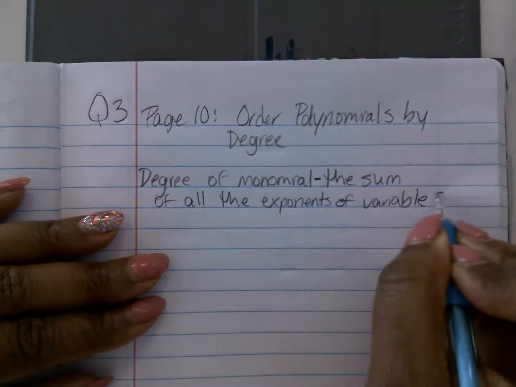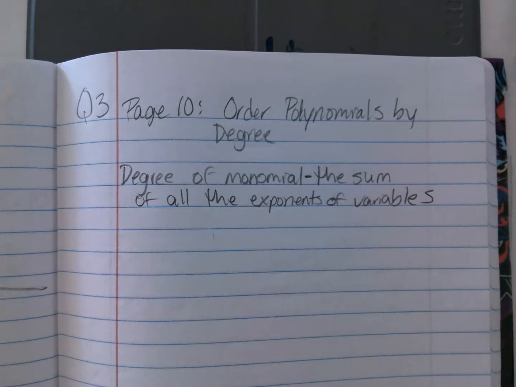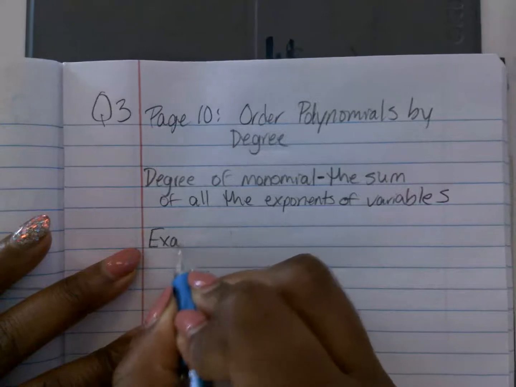Only of variables. So we're going to do the first example together, and then once you see that, you'll probably understand from there how to find the degree of a monomial. And a monomial is a single term. So let's do this first example together.